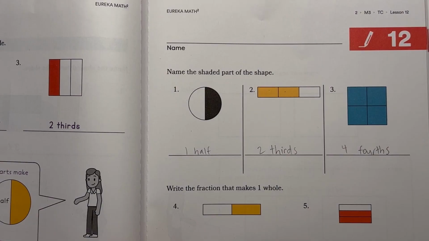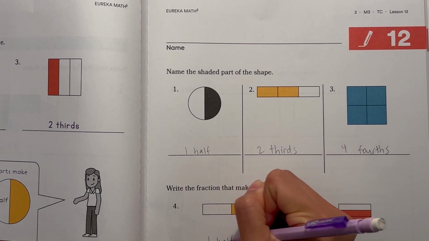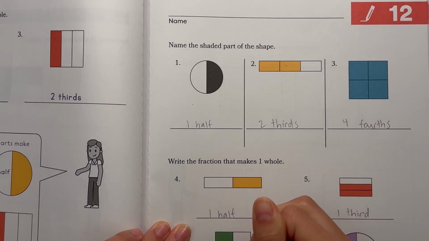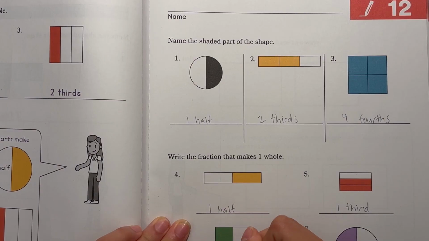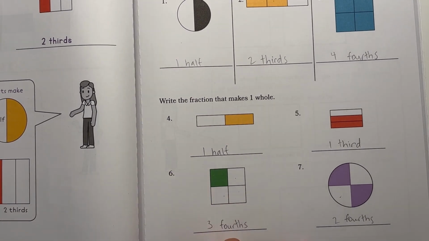Write the fraction that makes one whole. So we need 1 more half to make the whole. Here we need 1 more third. Here we need 3 more fourths. Here we need 2 fourths. Oh, here are 2 fourths.